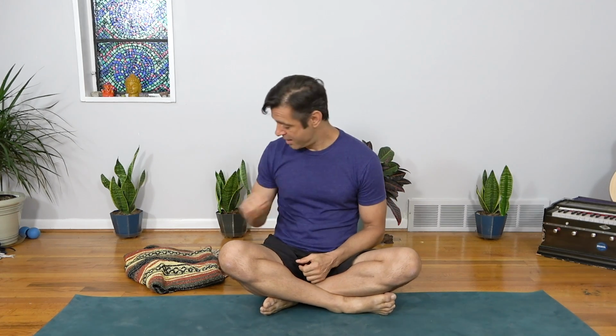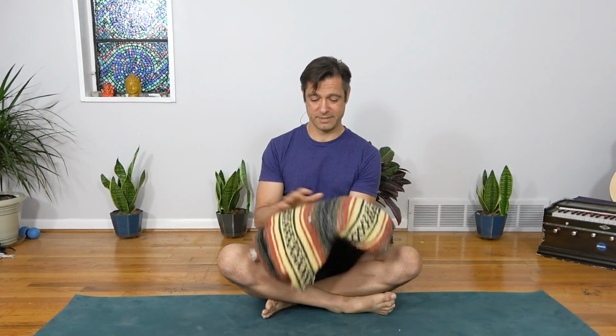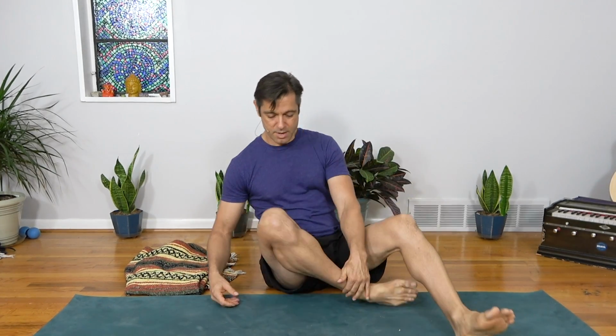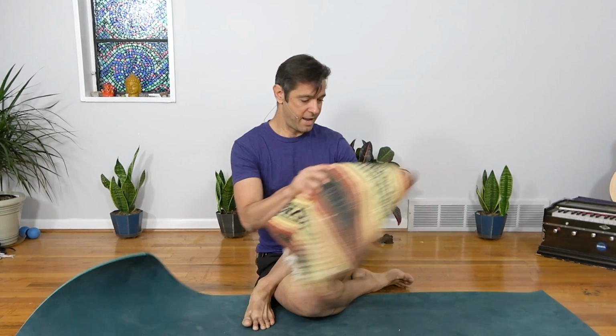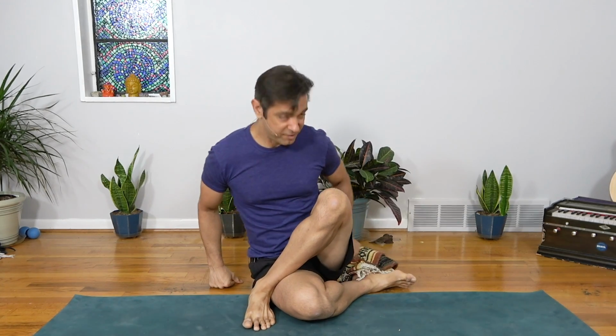For this one, I recommend a blanket for a little support underneath the sit bones, okay? So to start, bend the right knee so that right knee is pointing straight ahead of you, and then step the left foot over the right thigh, bringing the sole of the left foot down to the mat. Now, what might happen here is you're falling over to the right, that left sit bone comes up. That's where the blanket comes into play. You can place it under that left sit bone or under both sit bones to give yourself some support.